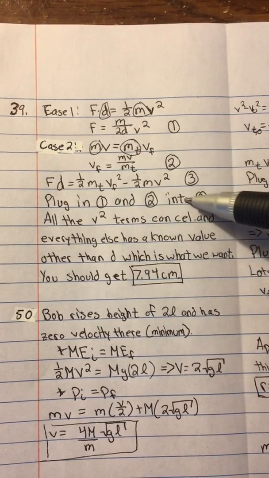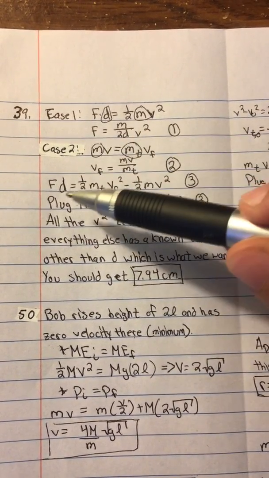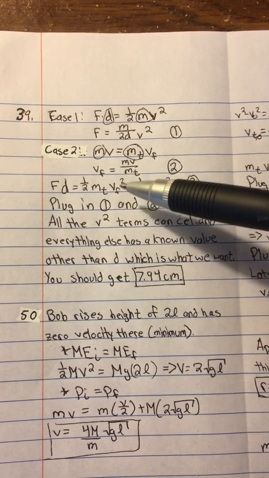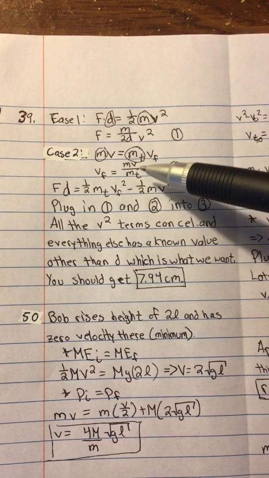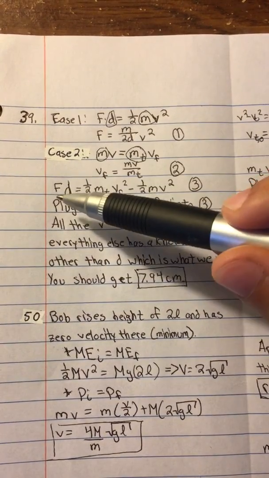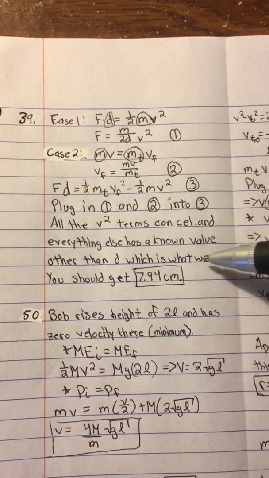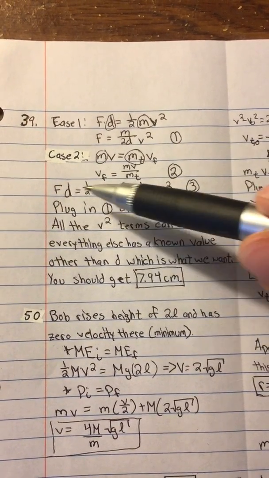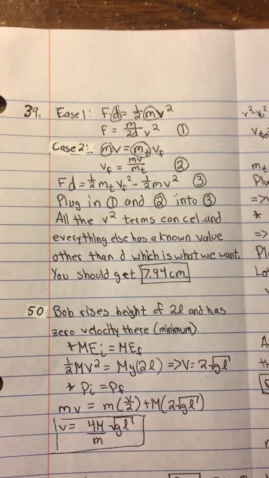So we plug equations 1 and 2 into 3. For force I plug that in here, and for V final I plug that in over here, and if we square this V final, we get a V squared here, and we have a V squared here, and we have a V squared here. So all those V squareds cancel. Everything else is known other than the D, which we're looking for, and we get 7.94 centimeters.